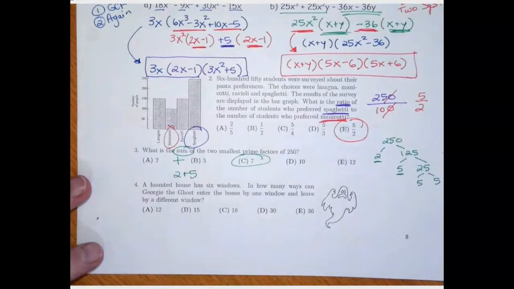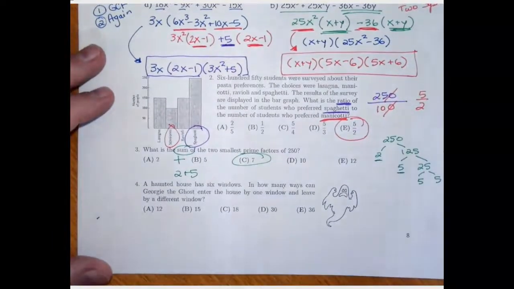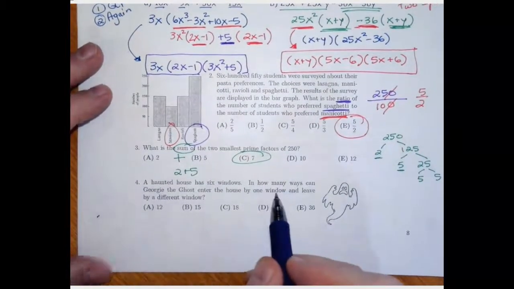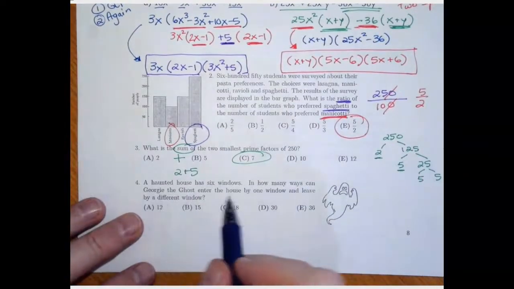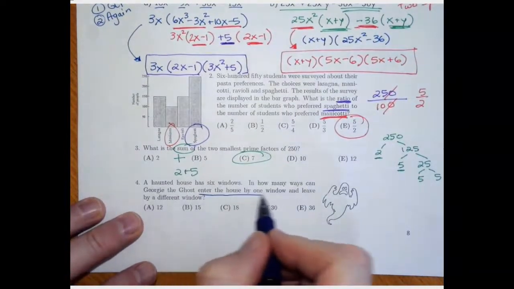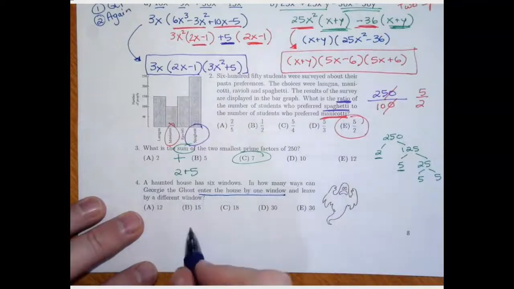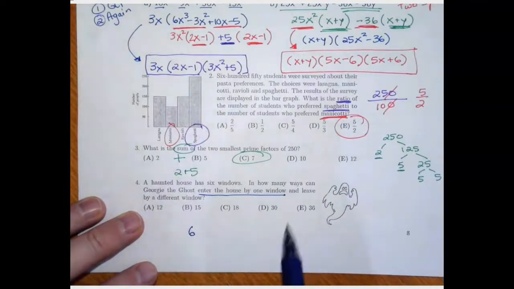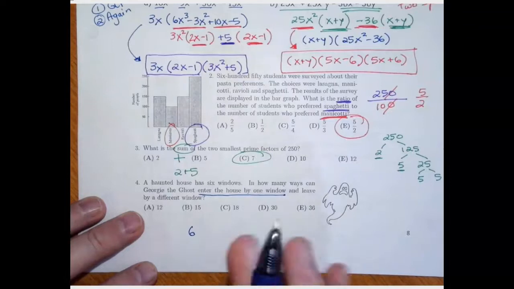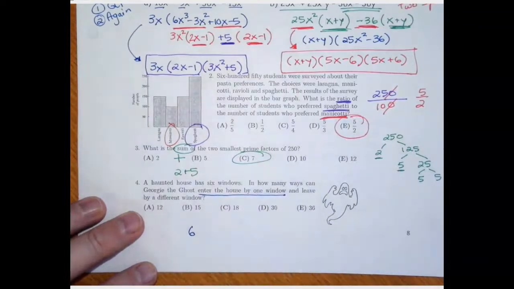All right. And the last one here, a haunted house has 6 windows. In how many ways can Georgie the ghost enter the house by one window? Okay, so there's 6 different windows, so there's 6 different ways to do that. And leave by a different window. Okay, so it says a different window.